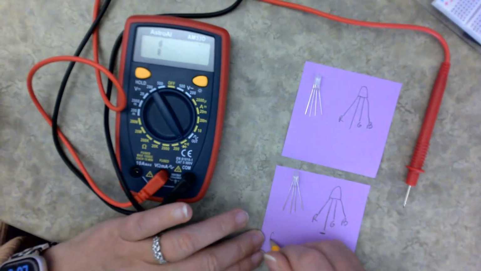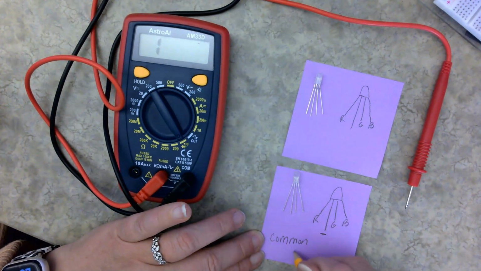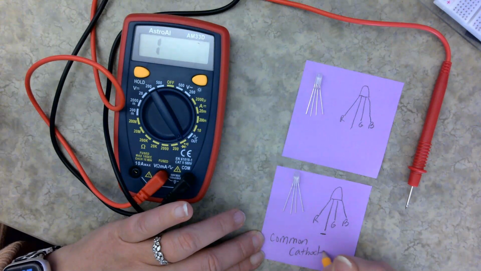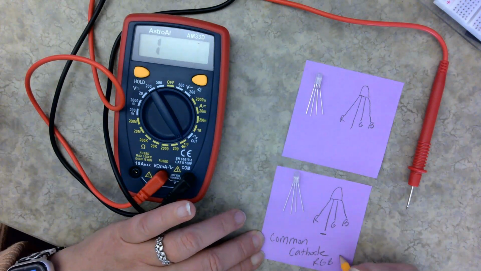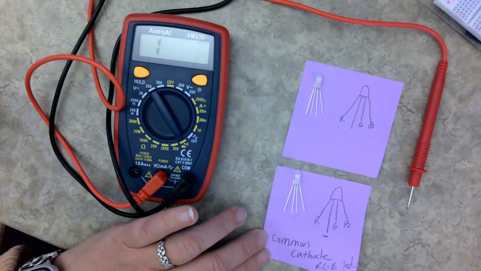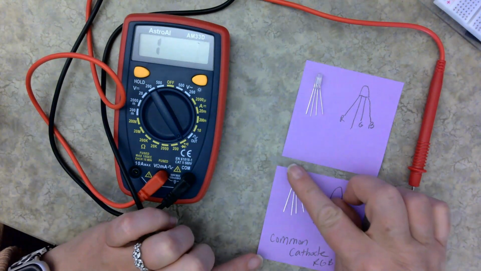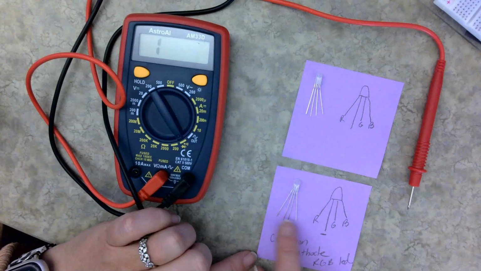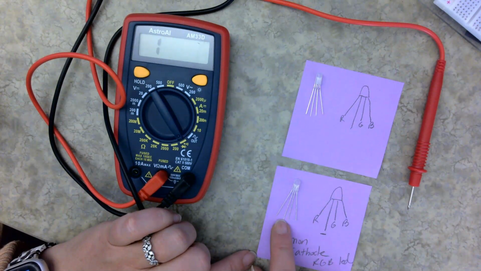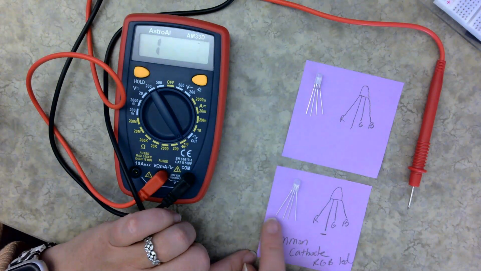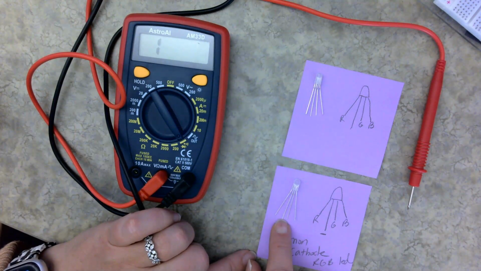This is called a common cathode RGB LED. Okay? That means that all of these short pins, the red, the green, and the blue, are going to have a common ground. Right? So when we put this into the breadboard, the short legs will each get their own GPIO pin, and the long leg will go to ground on the breadboard.